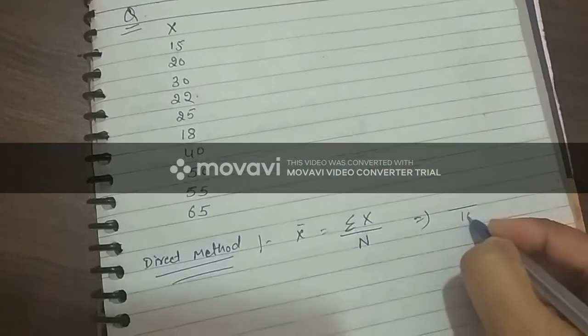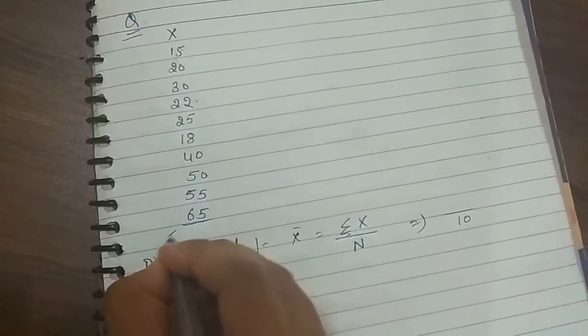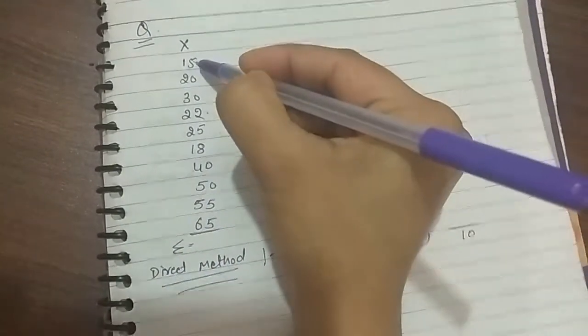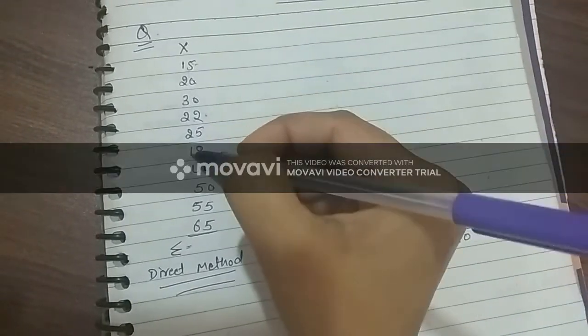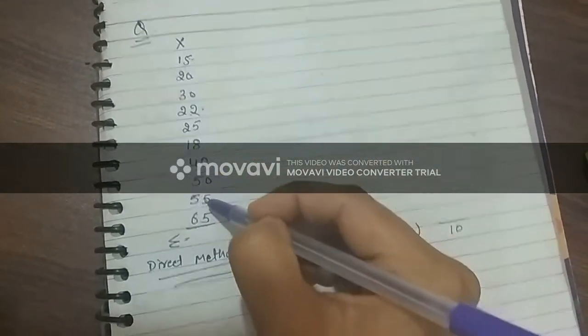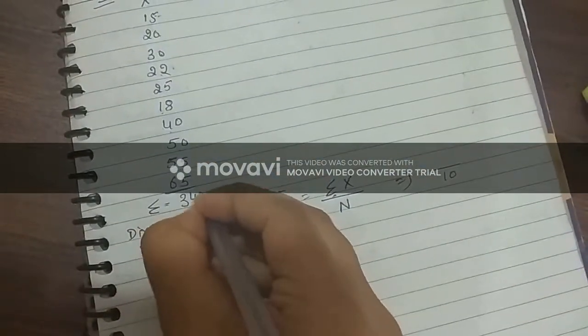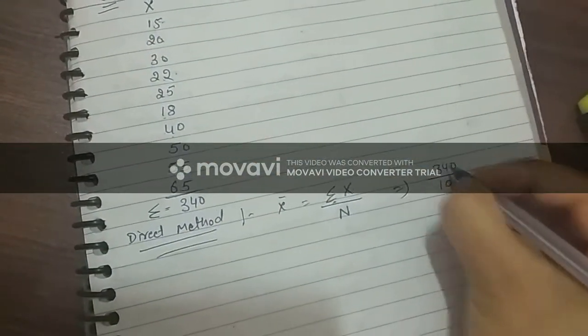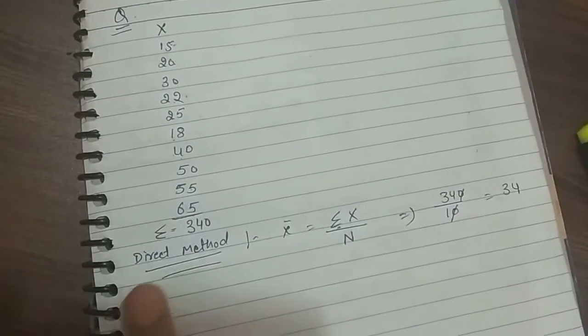Here we write 10. And what is the sum of x? For that we have to sum up all these, that is 15 plus 20, 30, 22, 25, 18, 40, 50, 55 and 65. And their sum is 340. Now write it here: 340 upon 10, that is 34, is your answer with the direct method.